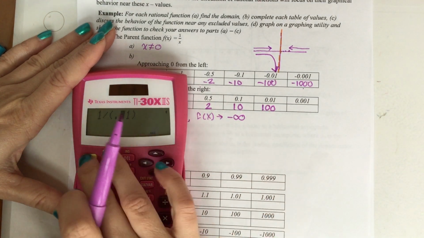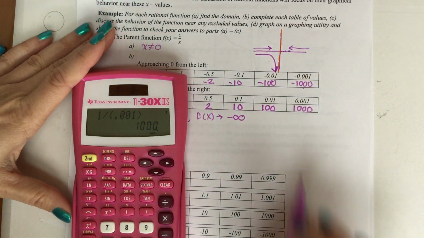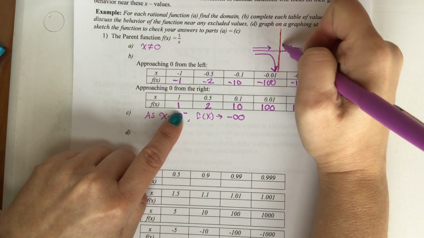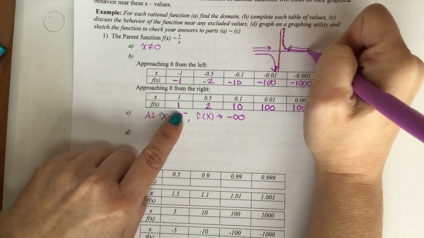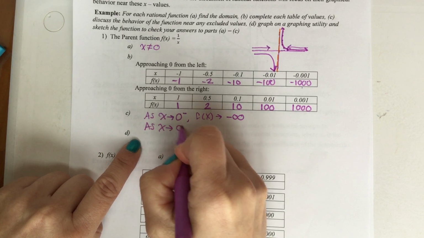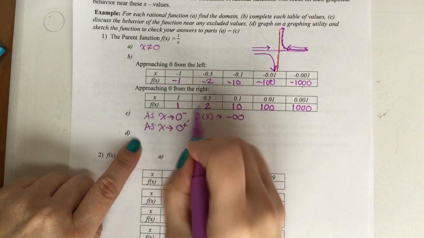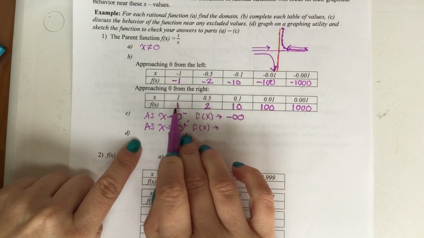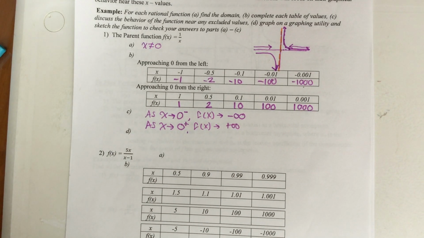What do you think is going to happen next? If you said it's going to go up, you are a genius. So that's up to 1,000. So as I'm coming from the right, every single time that we put in a value that was closer and closer, it was a higher y value. So what happens is we can see that as x is approaching 0, it doesn't equal 0. We're getting closer and closer from the right. That's what that plus sign means. Our function, the y values were getting bigger and bigger and bigger, so we have an arrow going upwards.